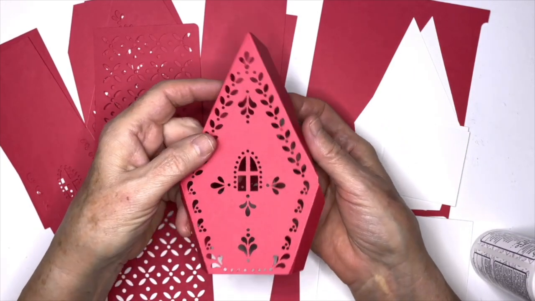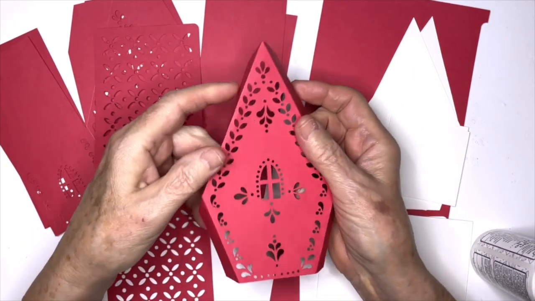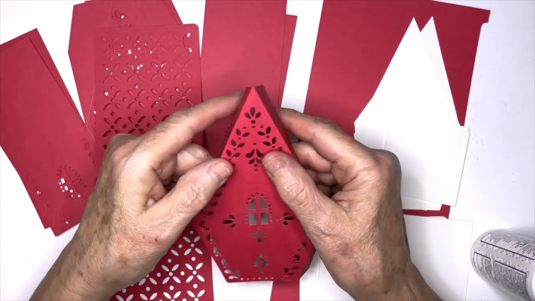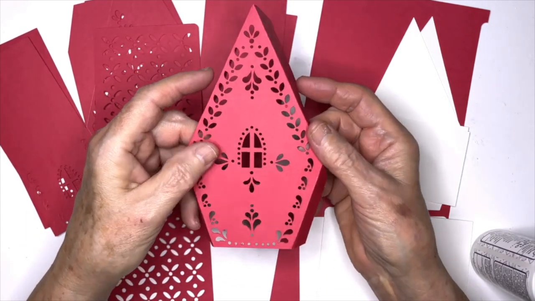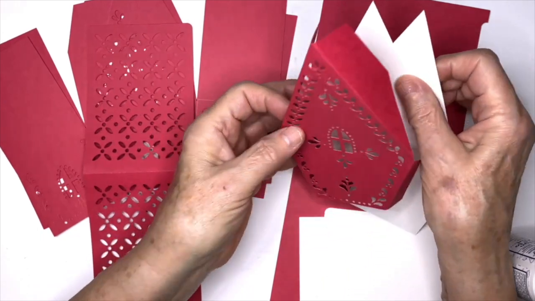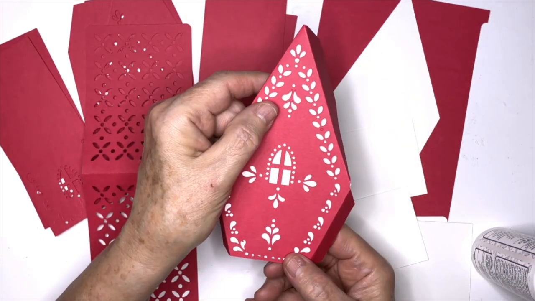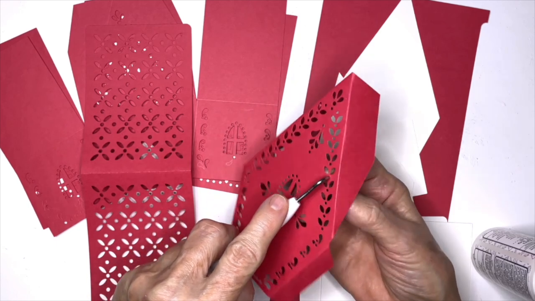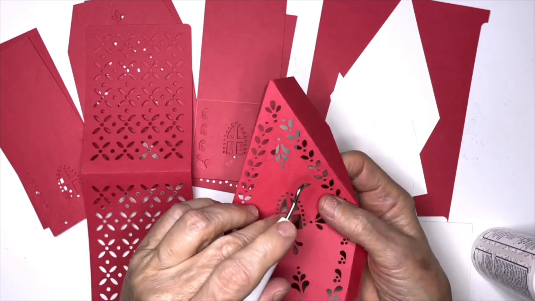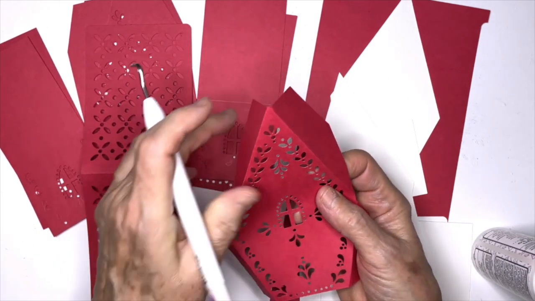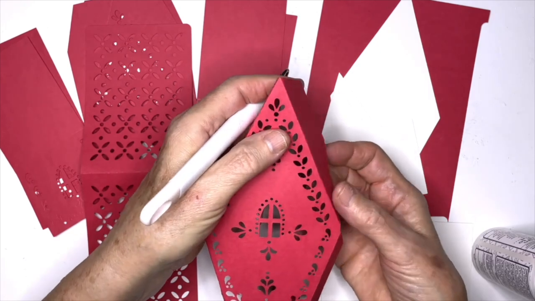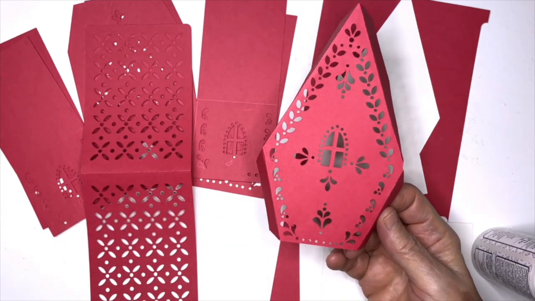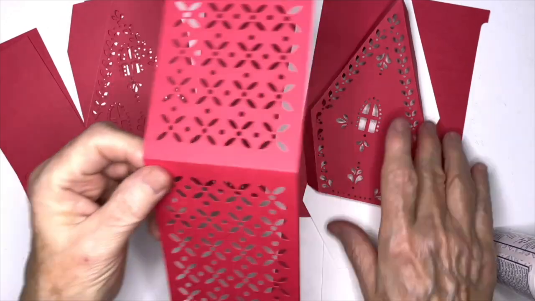Okay, let's get our Ginger Gables house done. This is the back piece, and I've already folded along the score lines for that one. And look how good it's going to look when we put the cardstock behind it. One thing is, these are little tiny holes, little tiny cutouts, so sometimes you need a pokey thing to get all the little holes poked out. All right, so that is the back piece.